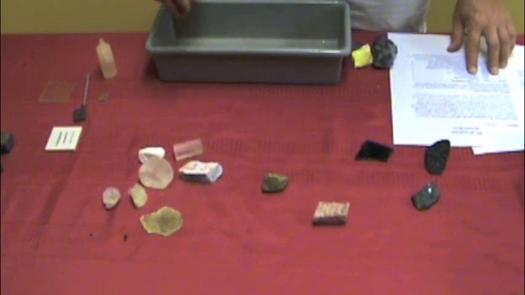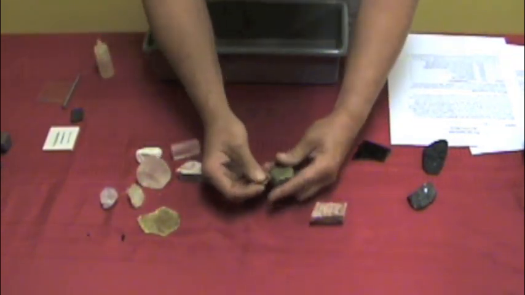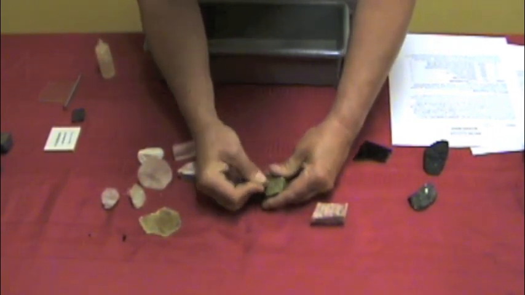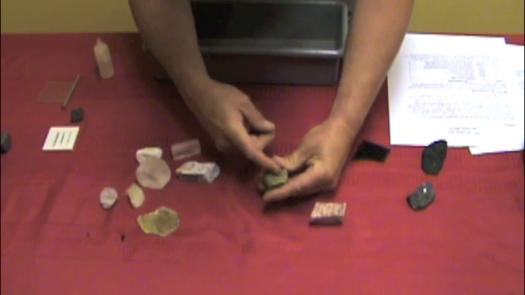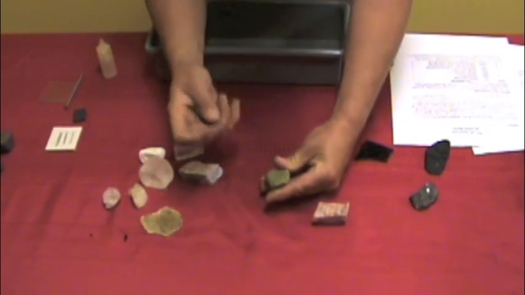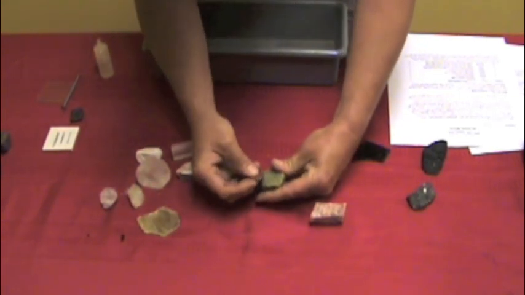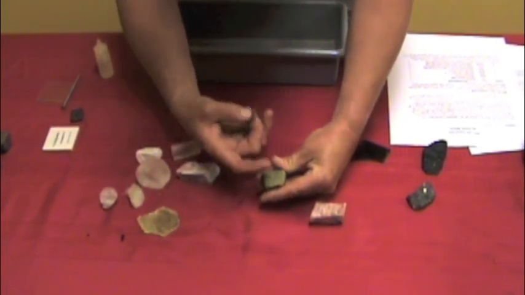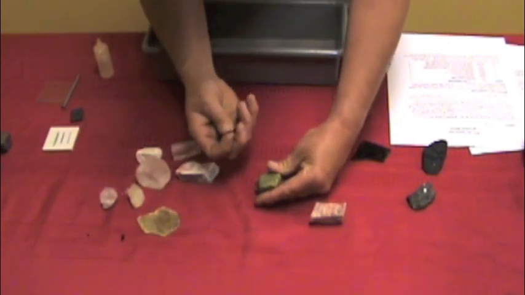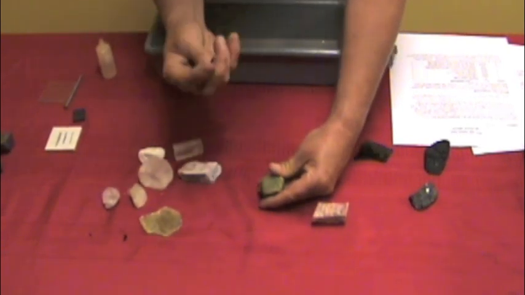A 3 means that a copper penny scratches it. So let's see, can the copper penny get it? Looks like it might have got it a little bit. Made a little powder there. Not a lot though. And it looks like it's even flaking off a little bit of the copper. So it's got to be a little bit more than a 3 because it's getting some of the copper off of the penny.